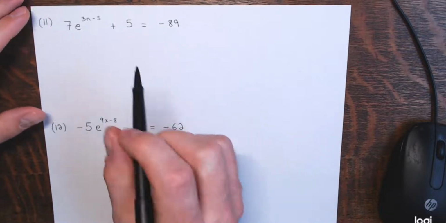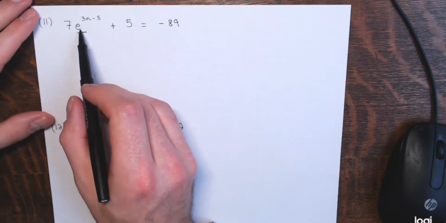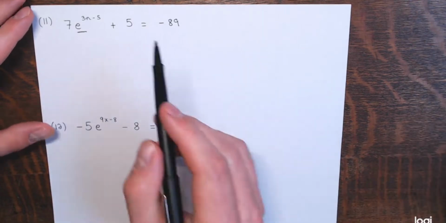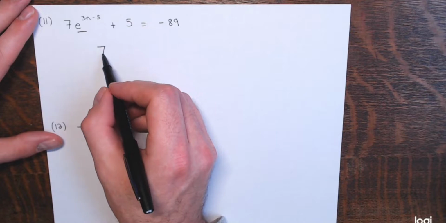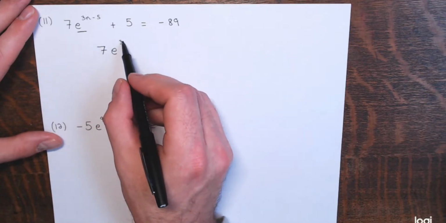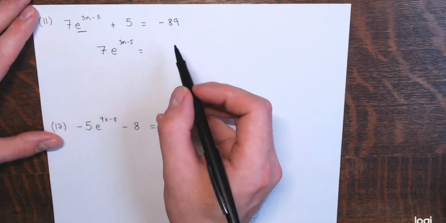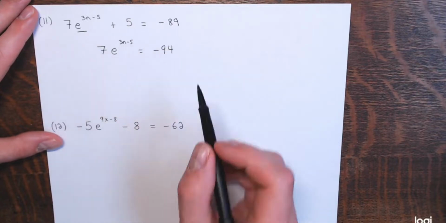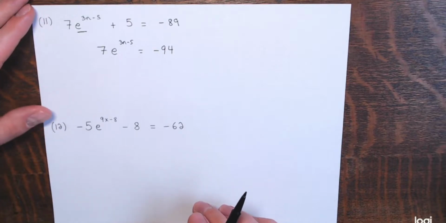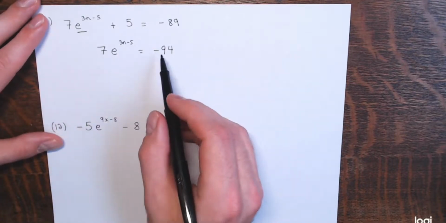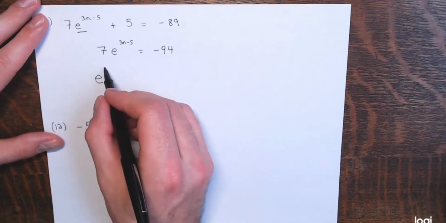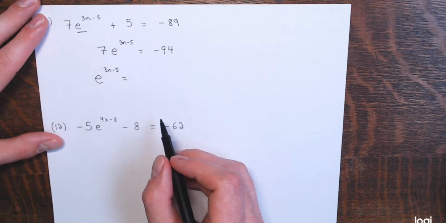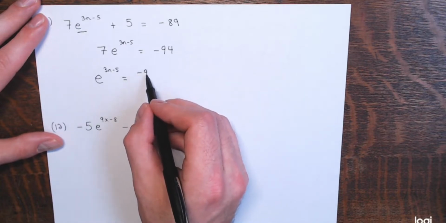All right, 11. I want to get this e to a power by itself. It's the only base to a variable power I'm seeing. So first I subtract 5. We have 7 times e to the 3n minus 5 power equals negative 89 minus 5, which is negative 94. Then I would divide by 7. So e to the 3n minus 5 power equals negative 94 sevenths. That does not reduce any further.